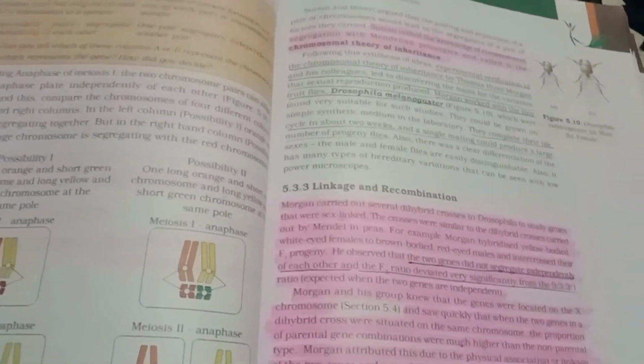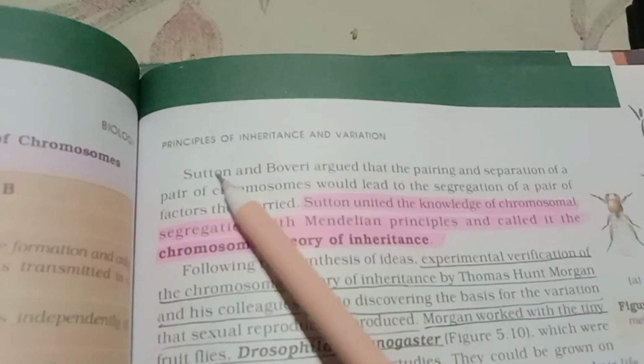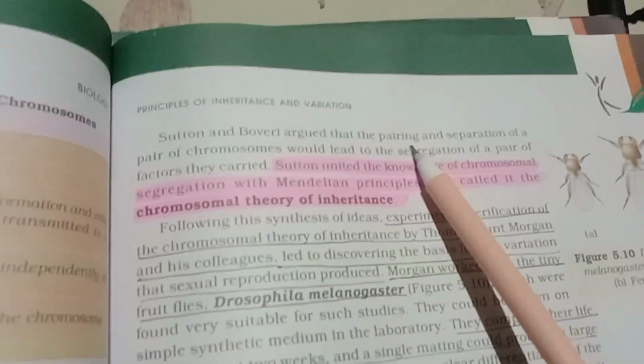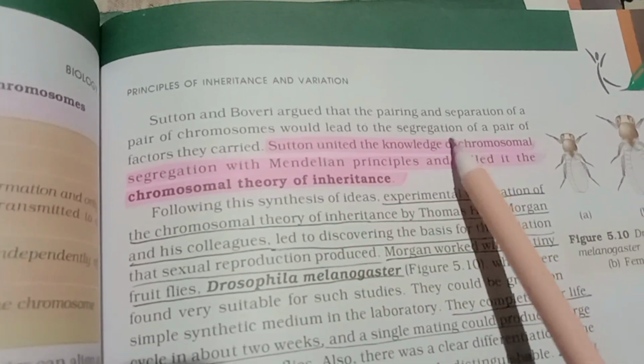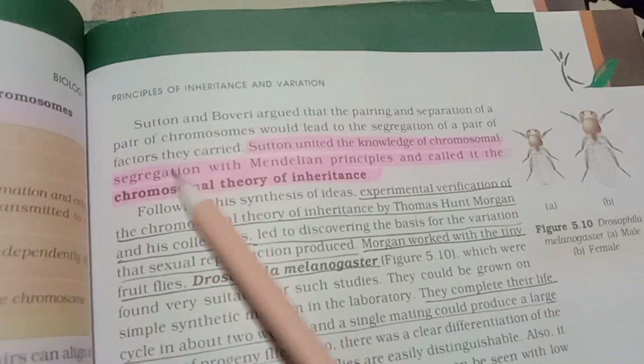And one more thing here, on page 83: Sutton and Boveri argued that the pairing and separation of a pair of chromosomes would lead to the segregation of a pair of factors they carried.